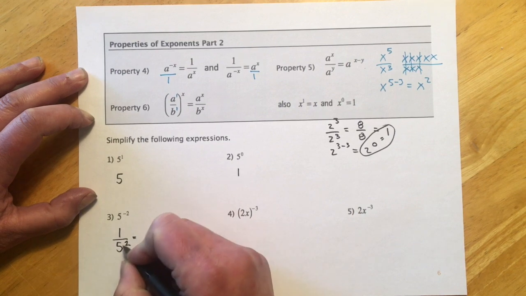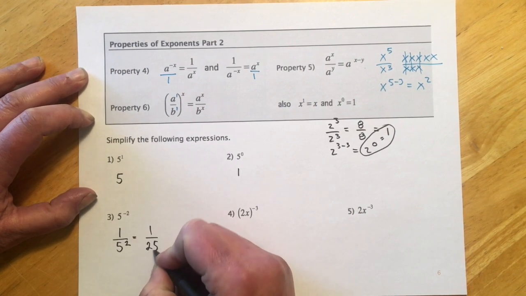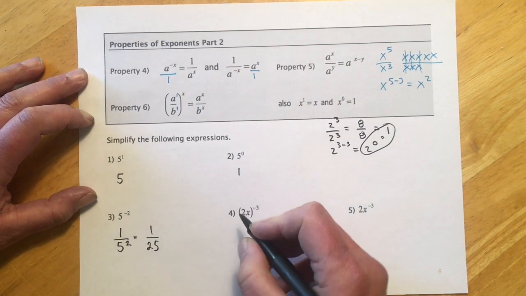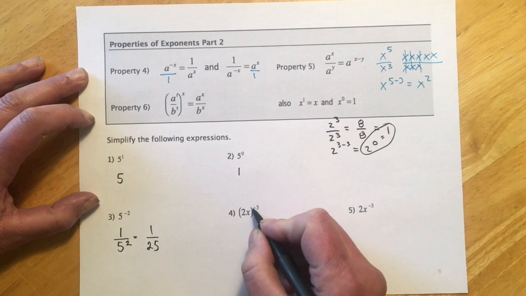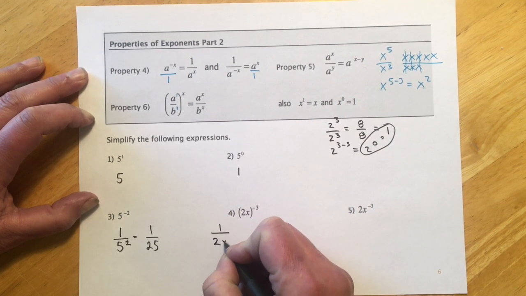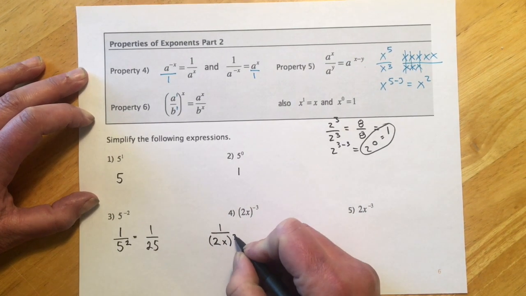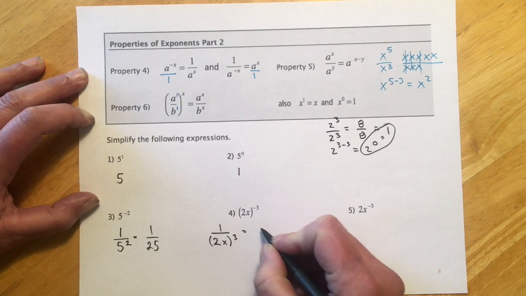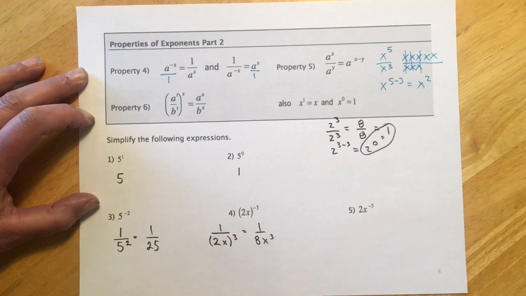We want to keep going though. Don't leave it with the power. Go ahead and go 5 squared and get 25. This one, the 2 and the x are both affected by the negative 3. So that would be 1 over 2x, and then to the positive 3. And now I can take that cube through, and that would give me 1 over 2 cubed, which is 8, and then x cubed.